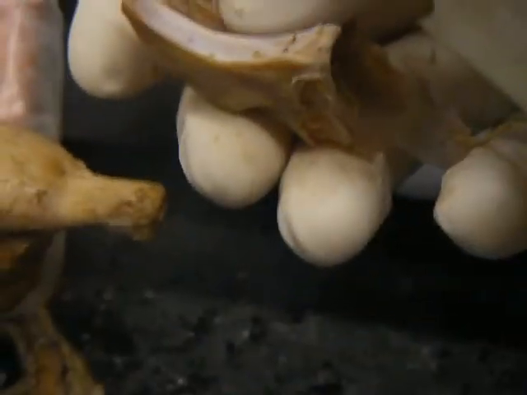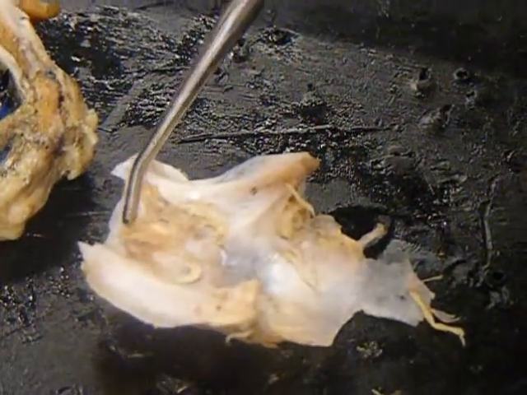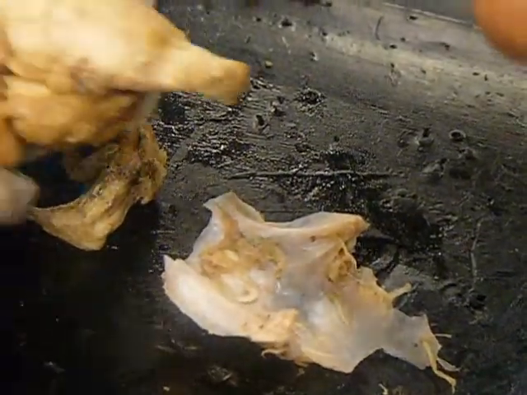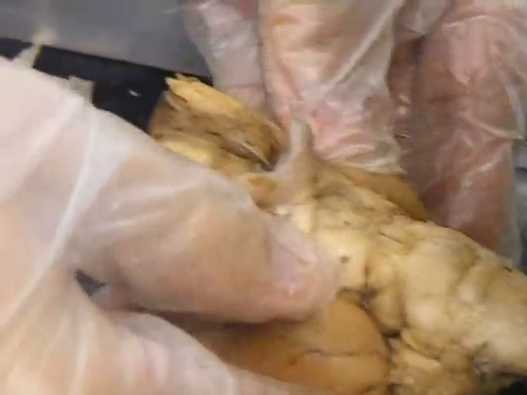The infundibulum connects the pituitary gland to the hypothalamus. So that's the infundibulum right there, this hole. The infundibulum goes from the pituitary gland into the brain, so it goes in through here.